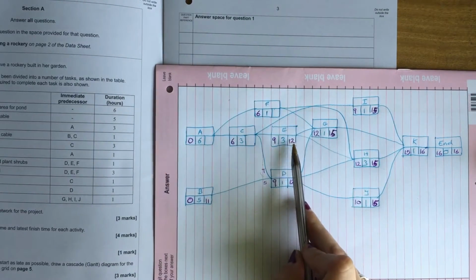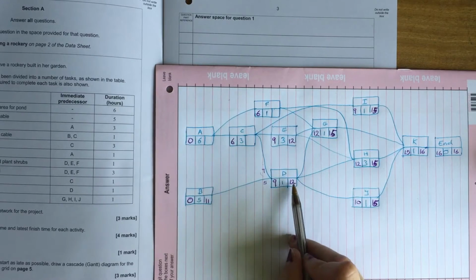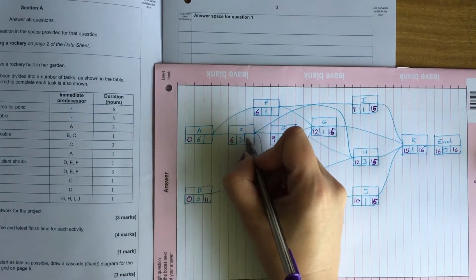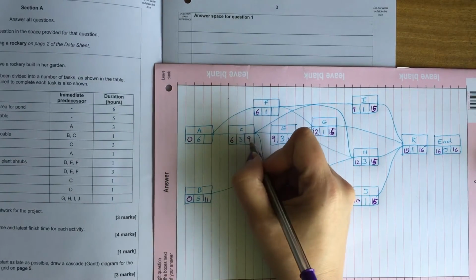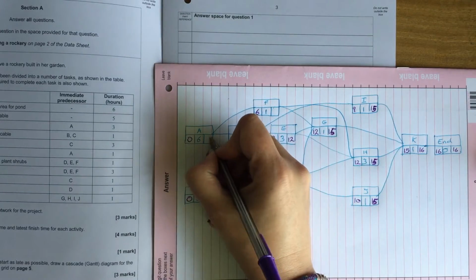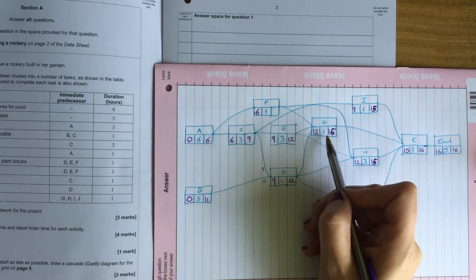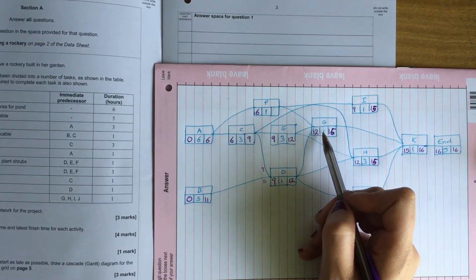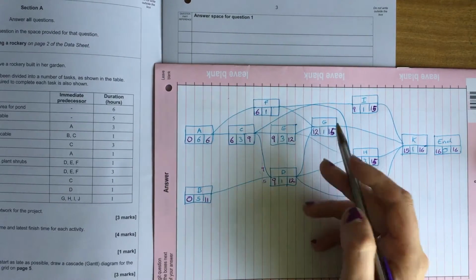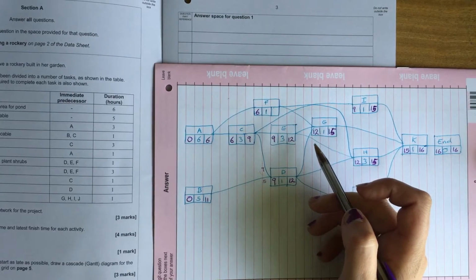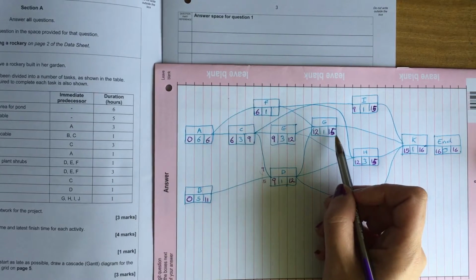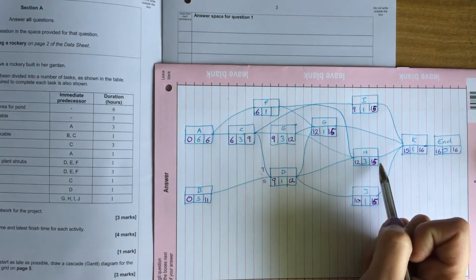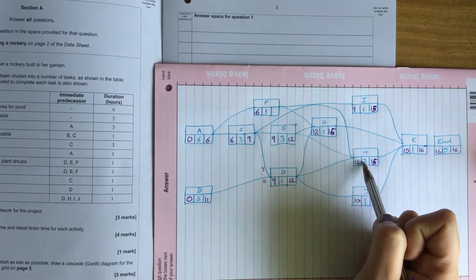Deadline that gets passed back, 12 take 3 is 9, or 12 take 1 is 11. So that one's going to be 9. 9 take 3 is 6. And coming along here, we've got 15 take 1 is going to be F coming in at 12 from the 15 take 3.